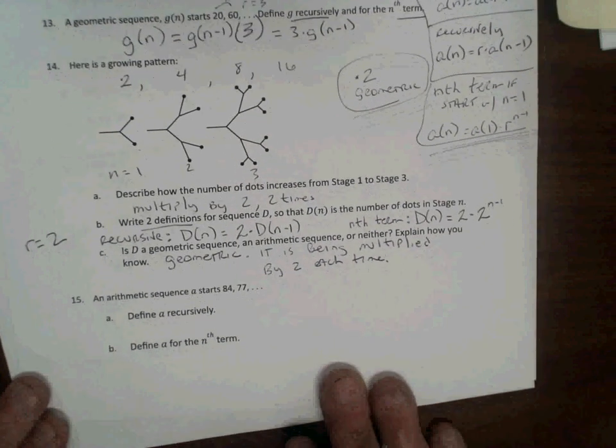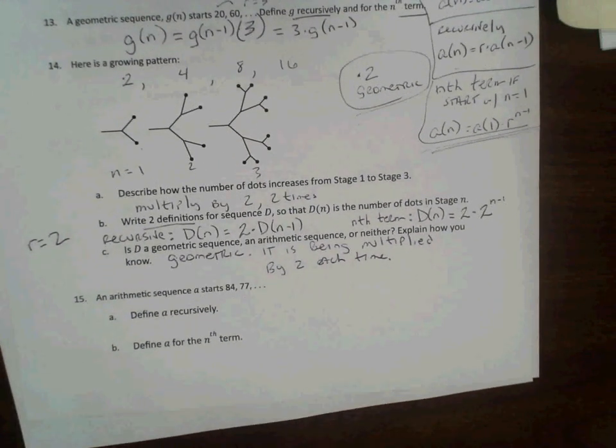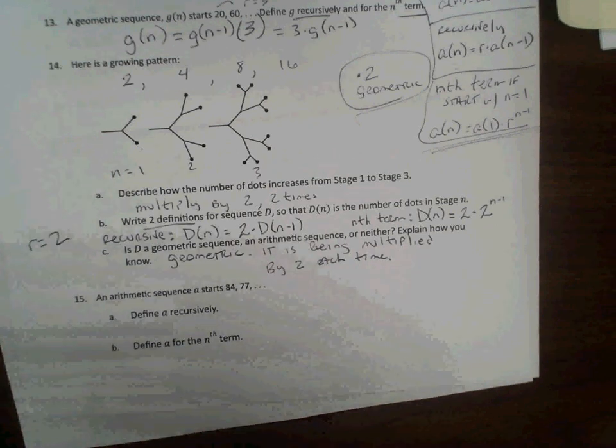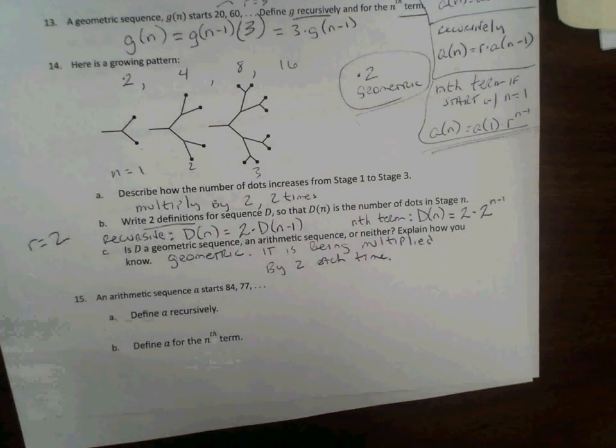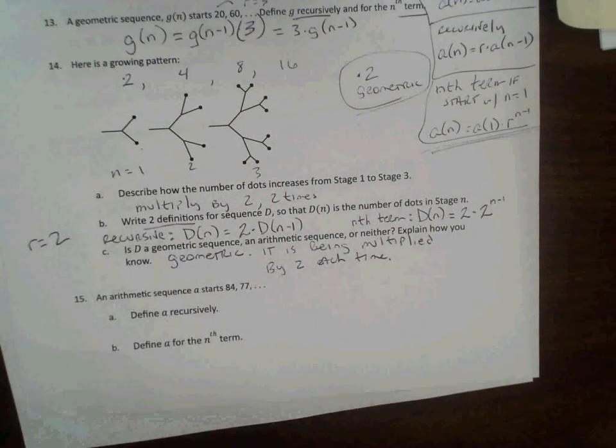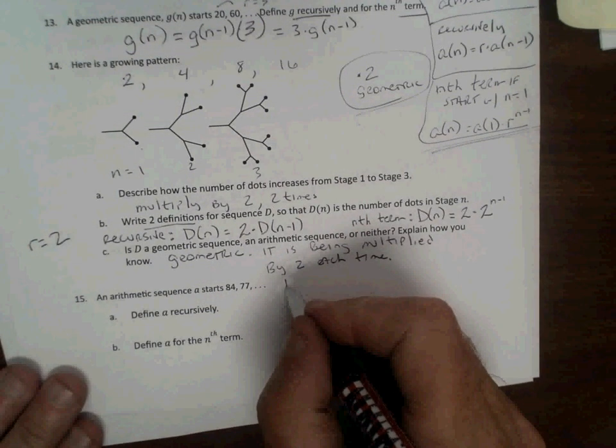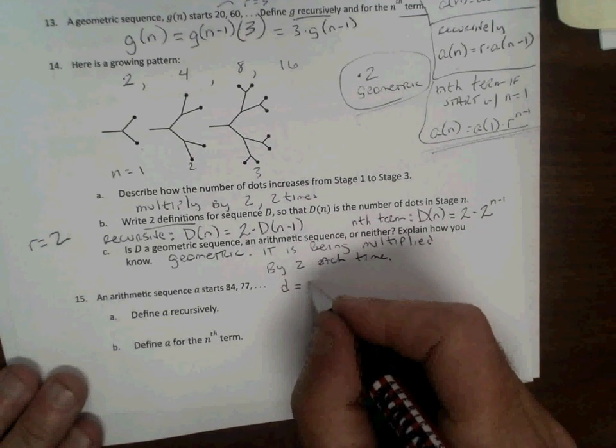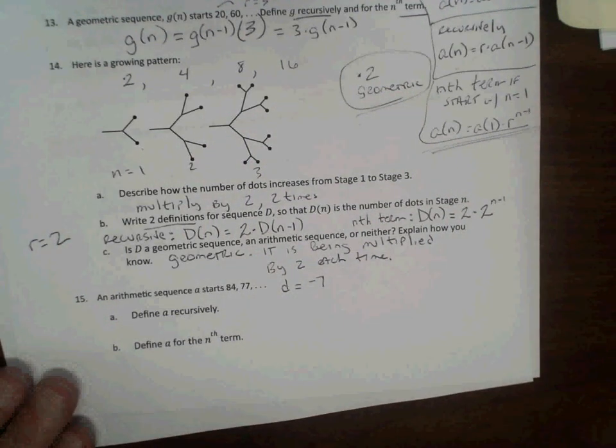Number 15 is going to be easy enough. We'll be able to get it done on this video. An arithmetic sequence starts 84, 77. When you see the term arithmetic, you automatically know we're doing what? Adding or subtracting, right? In this case, we went from 84 to 77. How did we get there? Subtracted 7, right? So our common difference is going to be negative 7.